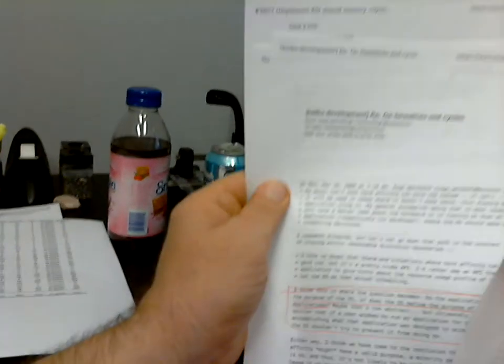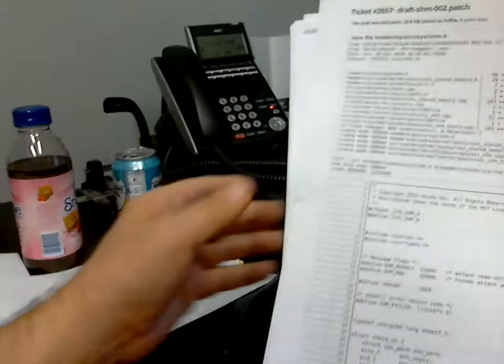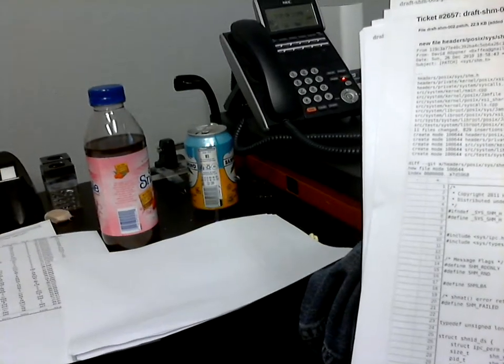So I downloaded the proposed header that was made. It was updated as much as 7 months ago, but it was first created 6 years ago, and I used it. It's off ticket number 2657.